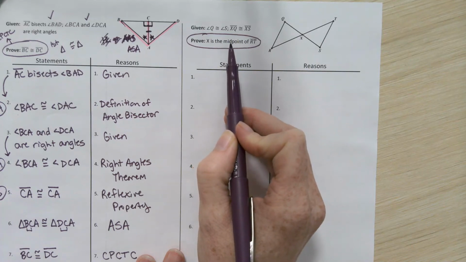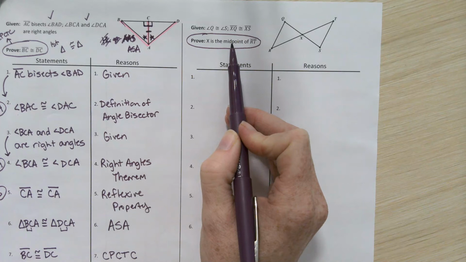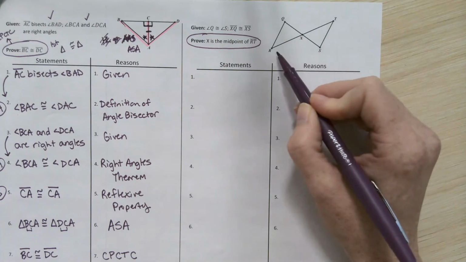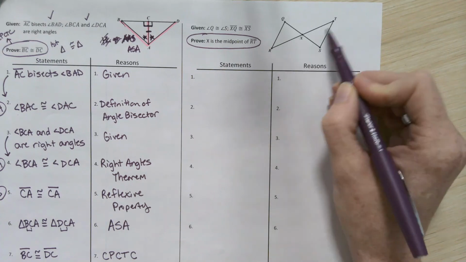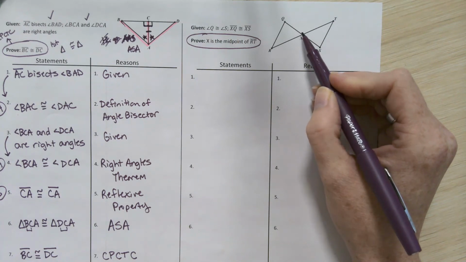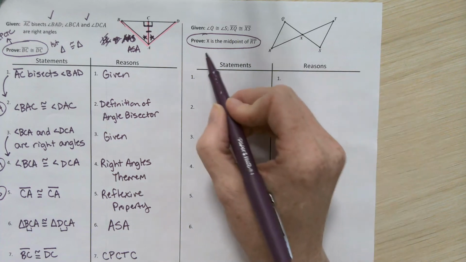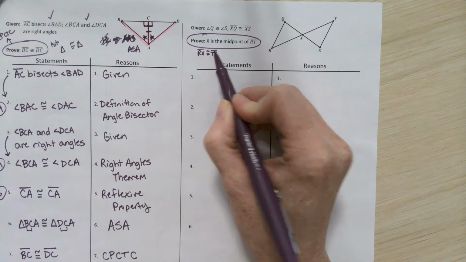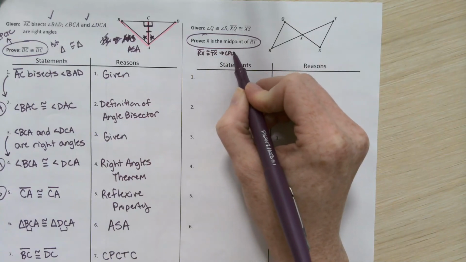Midpoints are vocabulary words. CPCTC does not tell us a vocabulary word exists. All CPCTC will tell us about is that there are some congruent corresponding parts. So let's imagine that we knew X was the midpoint of RT. Do you agree with me that that would mean RX and TX were the same size? So basically what we need to do is we need to get to the point where RX is congruent to TX. That's going to be a CPCTC step.